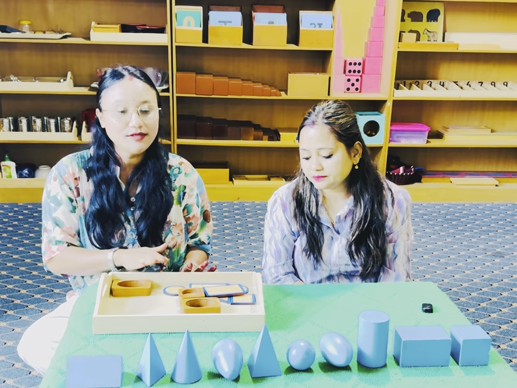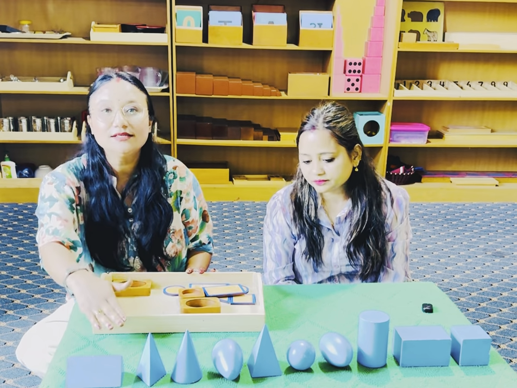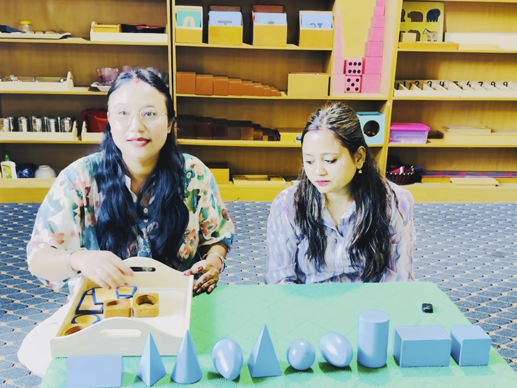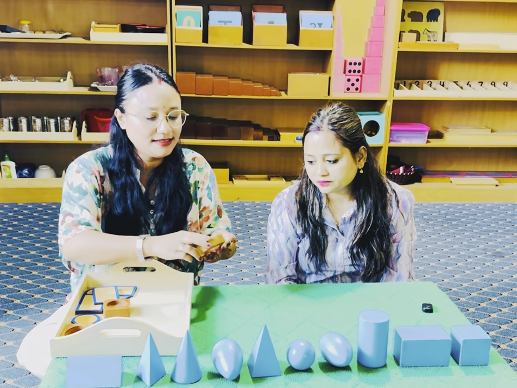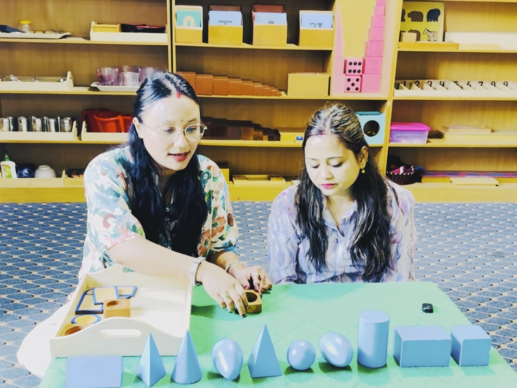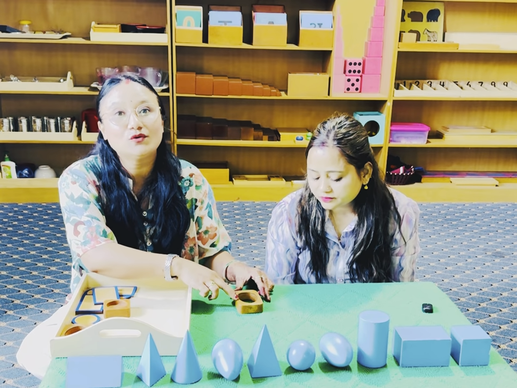Okay, now we are going to place these bases according to the solids. So first we put the tray on the right side of the green mat. Then take any one base, take it by right hand and place it in the bottom part of the green mat. Now press the base with 3 fingers of the left hand and feel it with 2 fingers of the right hand. Its base part is wide and its top part is narrow. So this is the base of an oval.